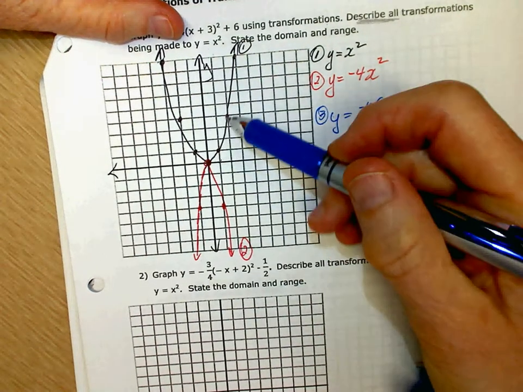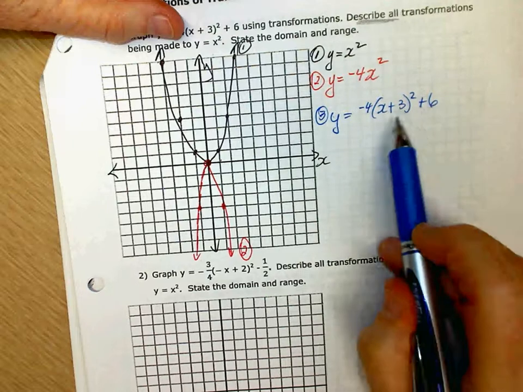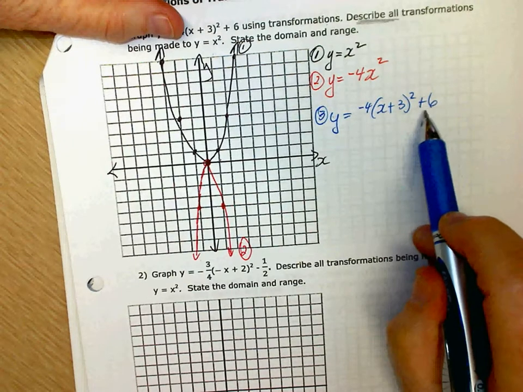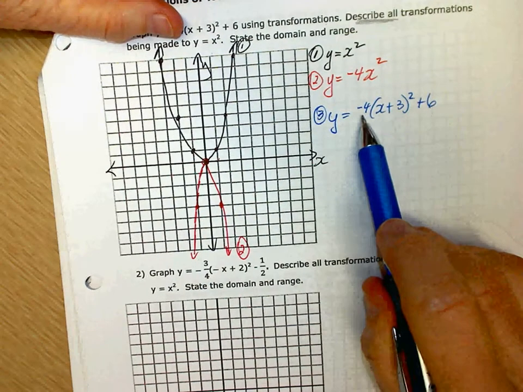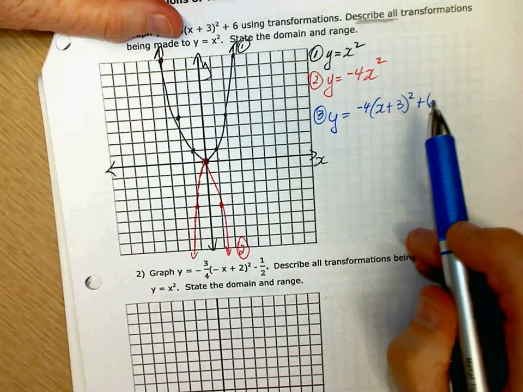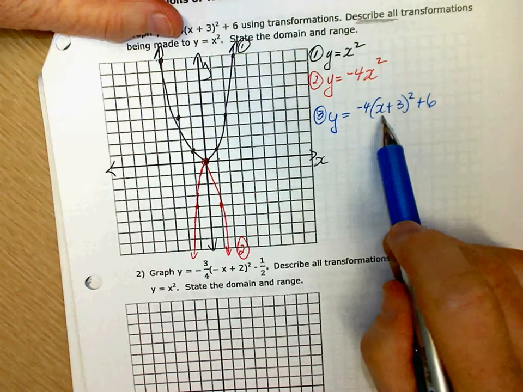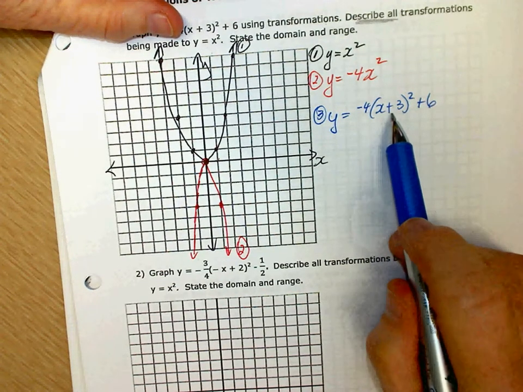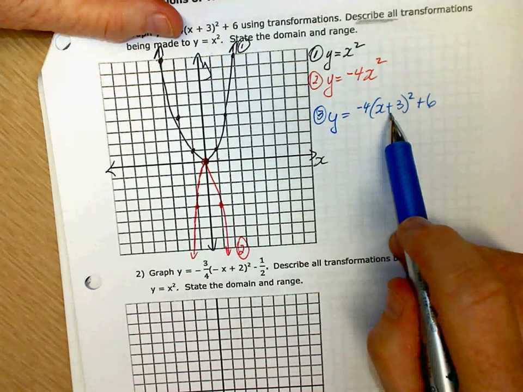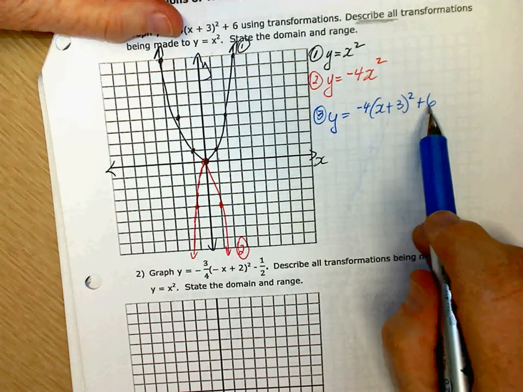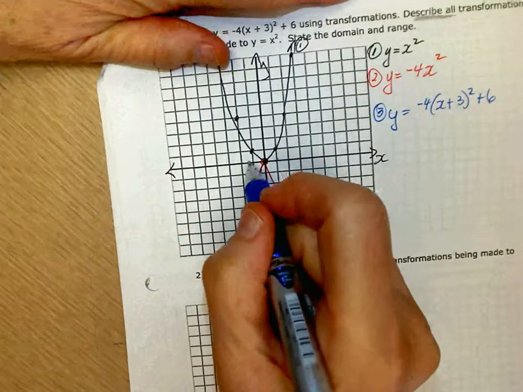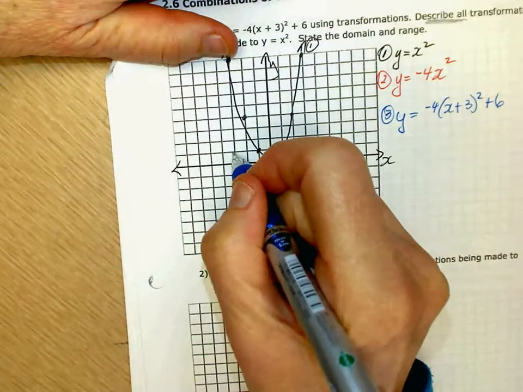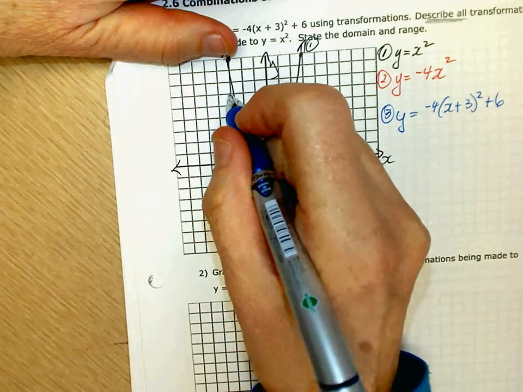Reflection, we did that. But for x, we go up 6 for the y value, right? This affects the y value, and this affects the x value, and x is disobedient. We go 3 to the left instead of to the right like you would think, and then it's up 6. So we go 1, 2, 3, 1, 2, 3, 4, 5, 6.